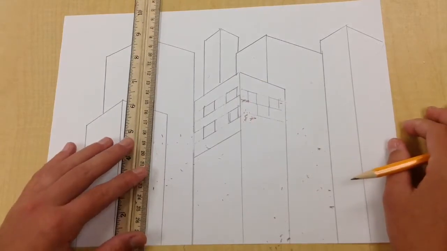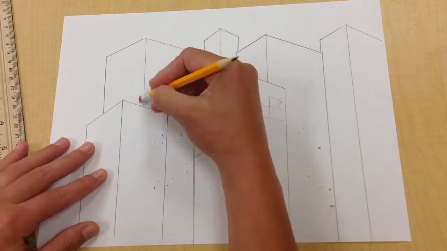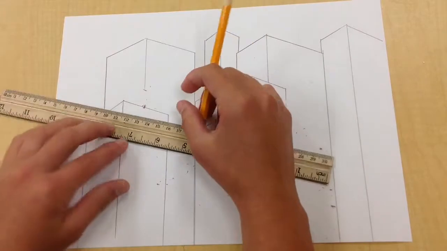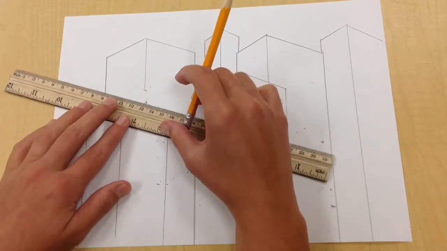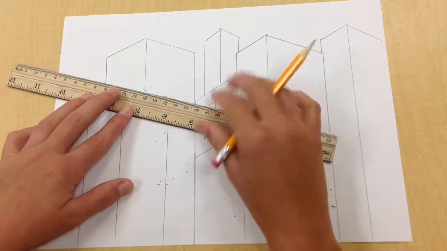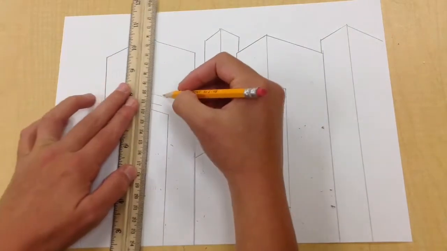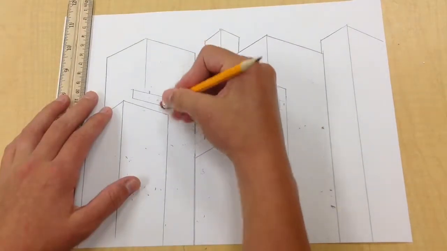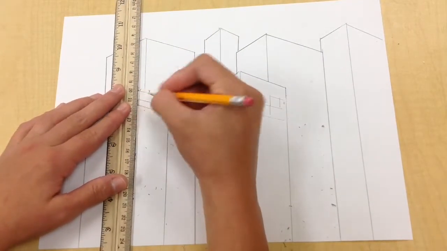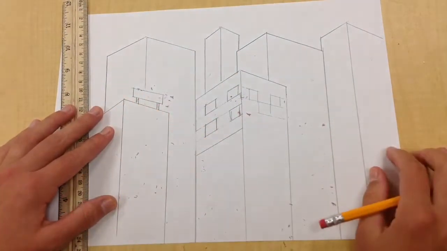If I'm adding a sign on the top of a building, the slant of the sign needs to follow the slant of the roof. I'm going to erase just a little bit of this line so I have space for a sign. Lining up with the slant. But the sides of the sign are straight up and down. I'm going to add 2 little posts holding the sign into the roof. And then I could add the writing on this sign.